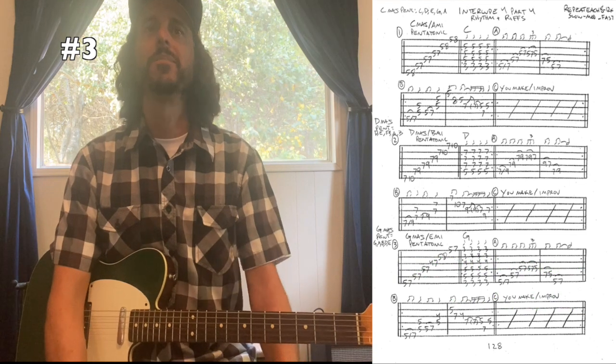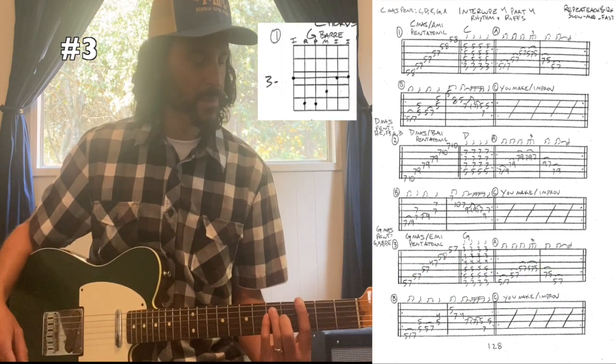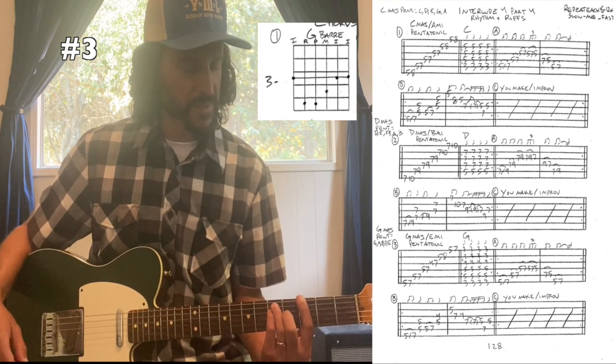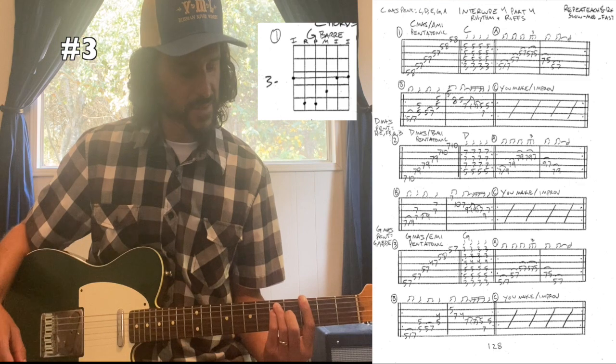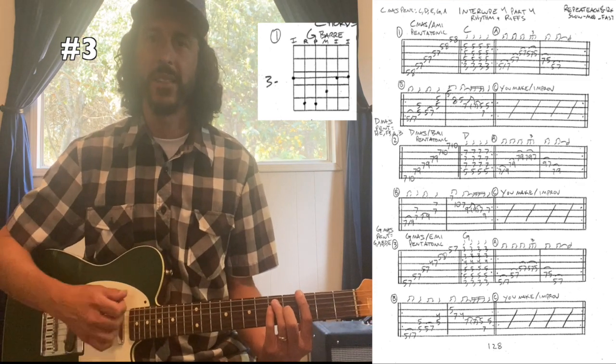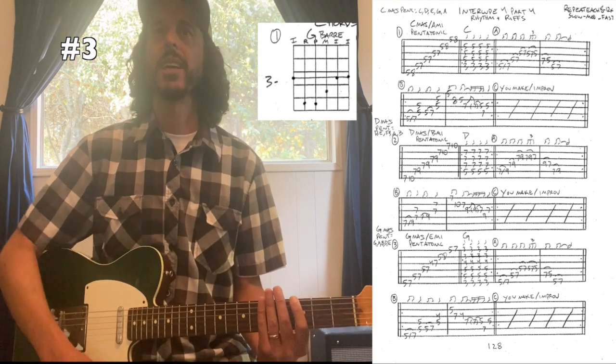Okay, now for our G major bar chord, I'm just going to be right on my 3rd fret here. I got my index finger, 3rd fret 6th string, ring finger on the 5th fret 5th string, pinky on the 5th fret 4th string, middle finger on the 4th fret 3rd string, and then barring to get my 3rd frets on the first 2 strings. You could also use your open G chord if you like to.